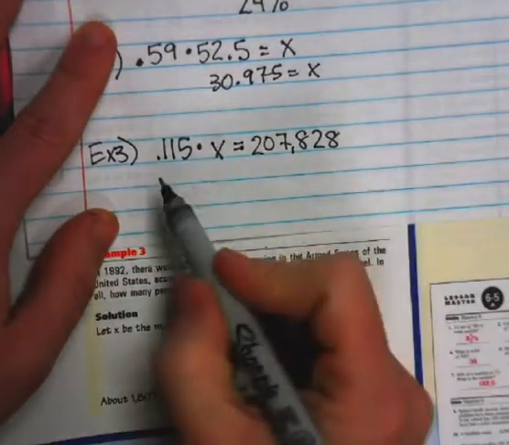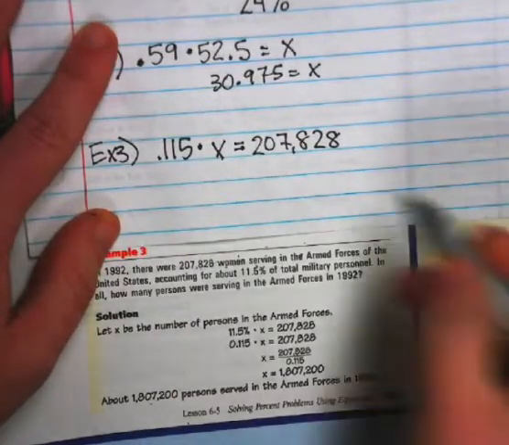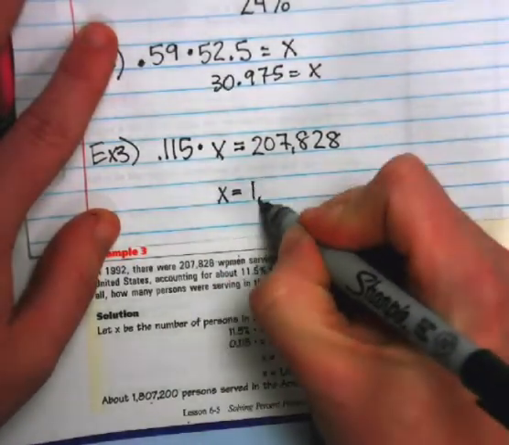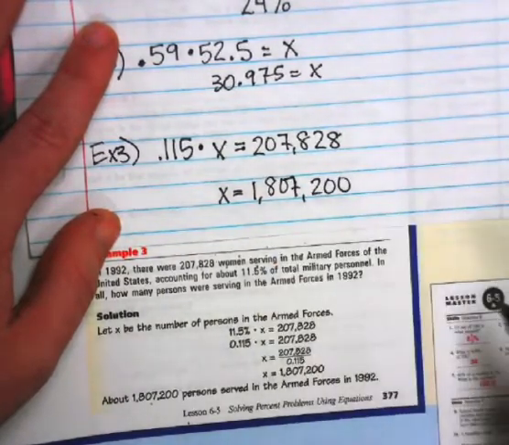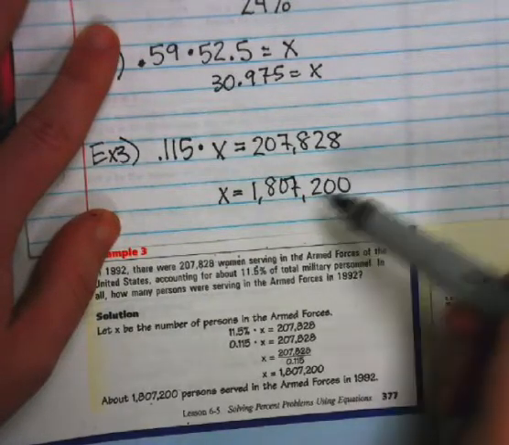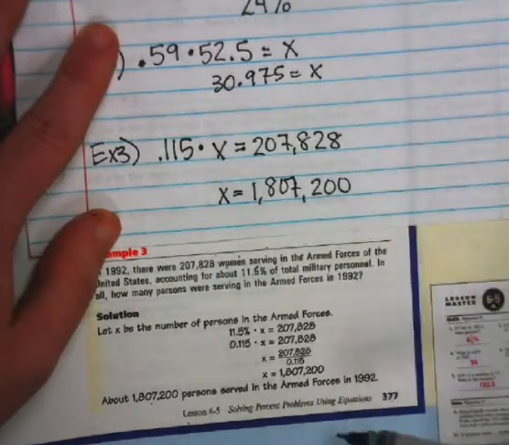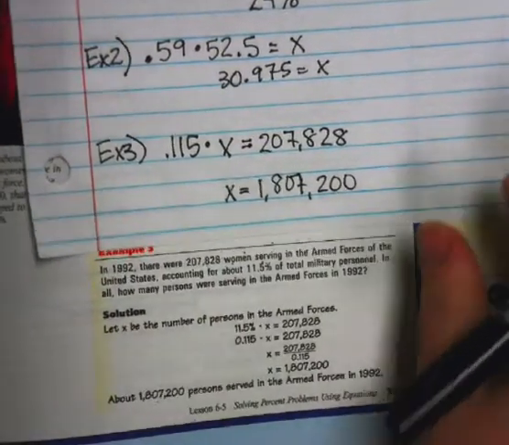And I know solving is not the issue. Okay, it's writing it. I know you all know how to solve that. Our answer is 1,807,200. So again, ask yourself, does this make sense? 11% of this, would that be 207,000? Yes, I think that's definitely a reasonable answer.